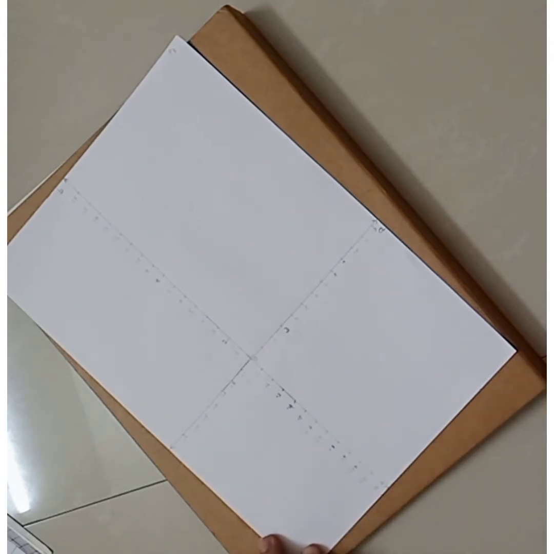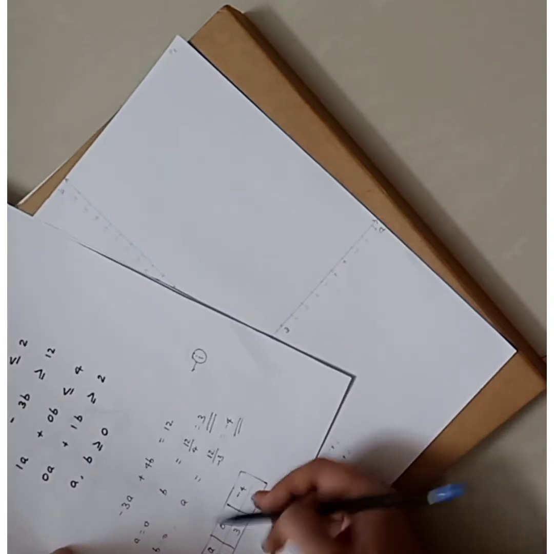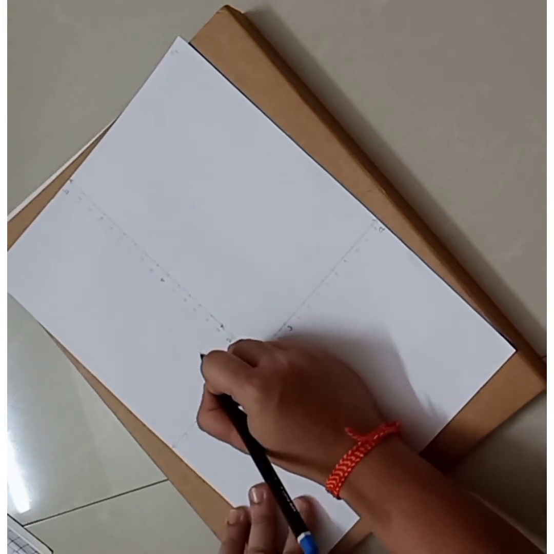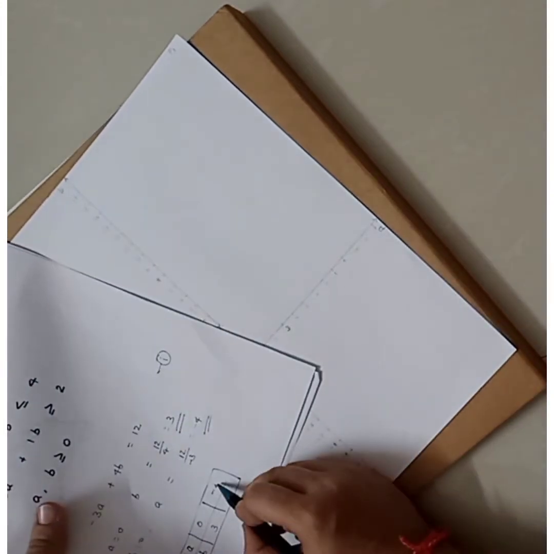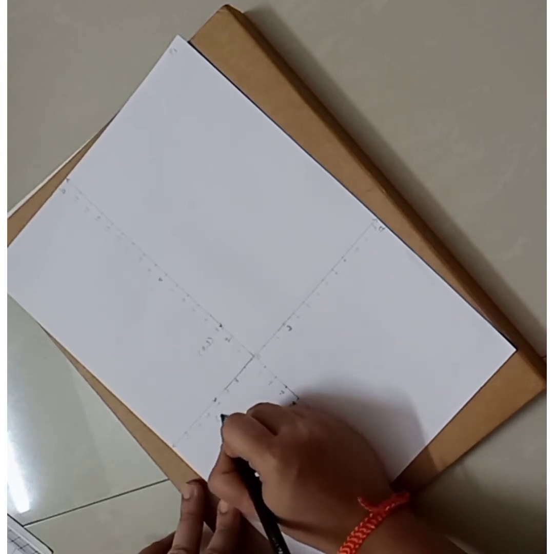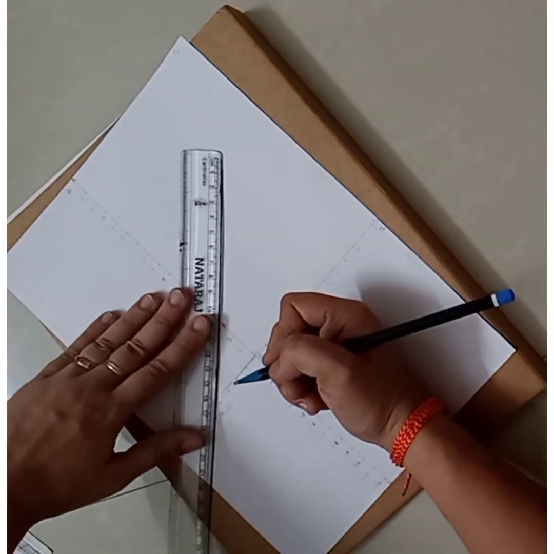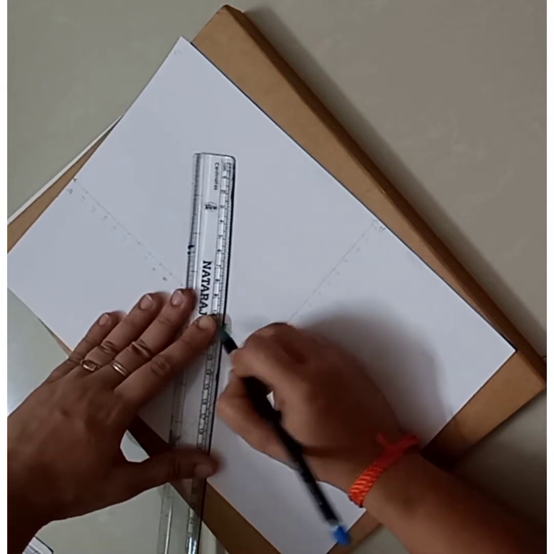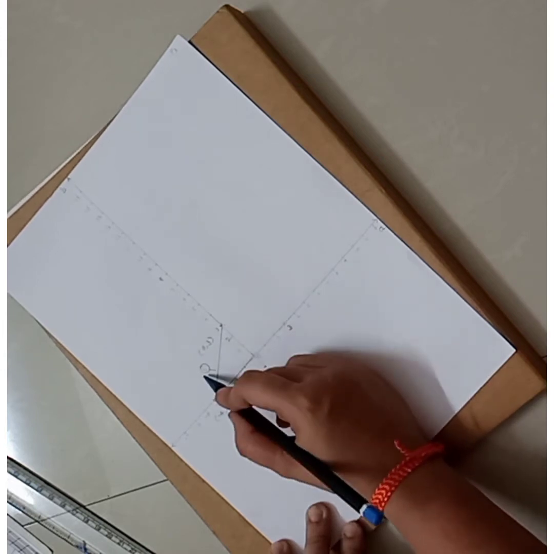So the first point is (0, 3): a is equal to 0 and b is equal to 3. That means the point is here. Then you have (minus 4, 0): a is equal to minus 4 and b is equal to 0. So these are the 2 points. Now you have to join these 2 points. I'm joining these 2 points and I get the first constraint.